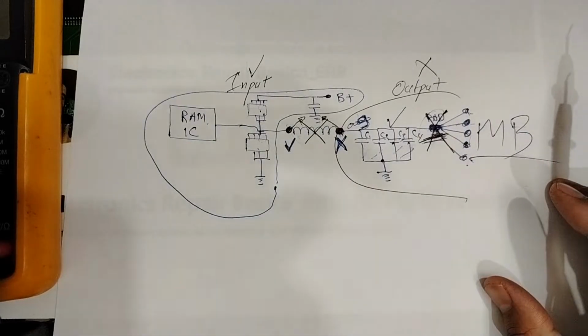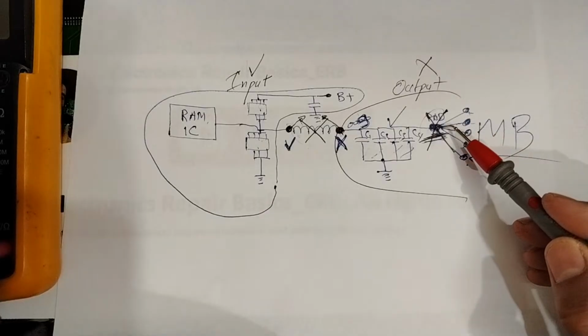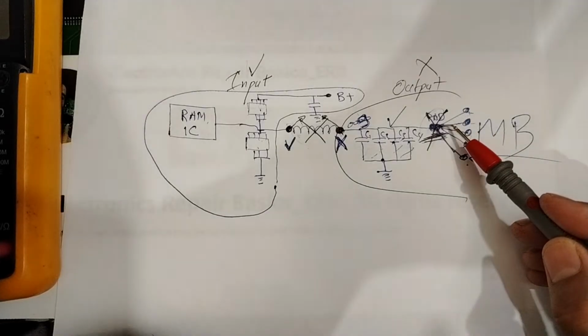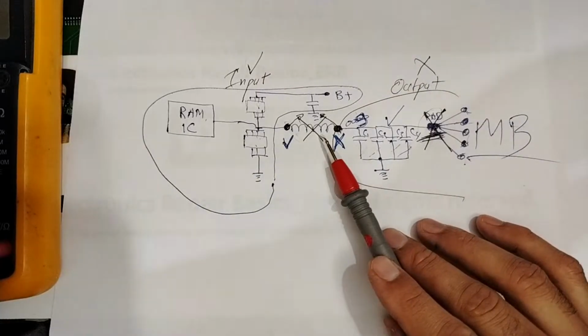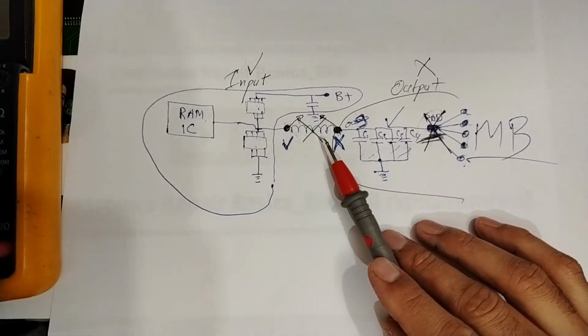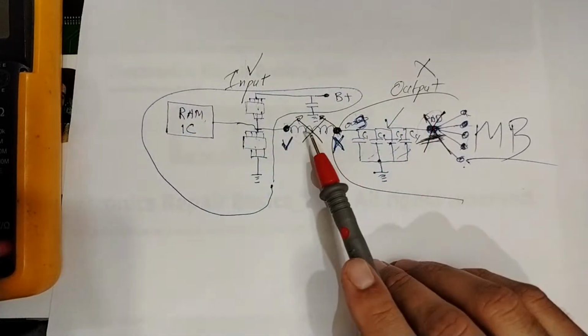Okay, let's see. Amir says first we remove the pad. Of course, you can remove the pad first, but why did I remove the inductor? Because the majority of shorts are in the circuits.